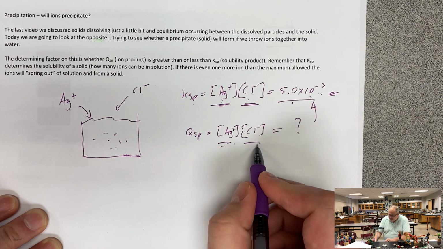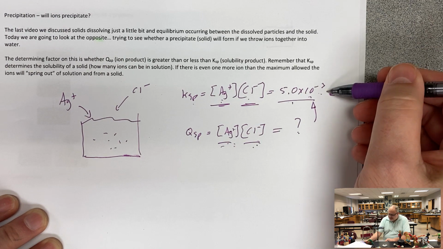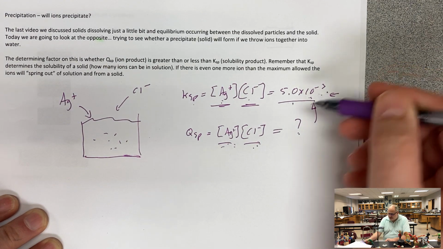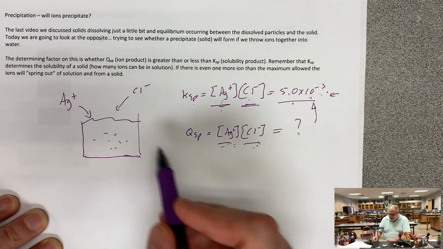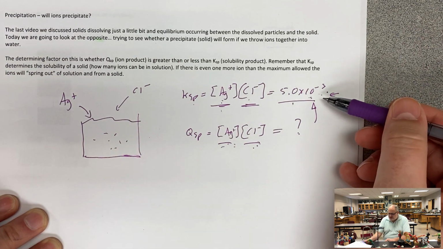If we multiply these two numbers together and they end up with a number that's less than 5.0 times 10 to the negative 3, in the case of Ag+ and Cl-, then nothing will form and we'll end up with ions just floating around because we haven't reached the maximum.